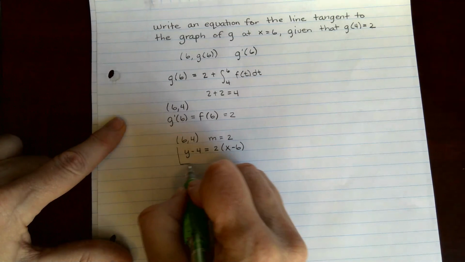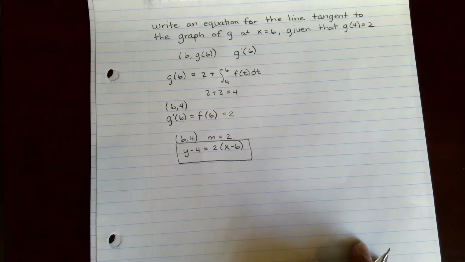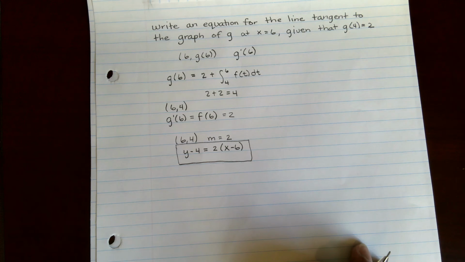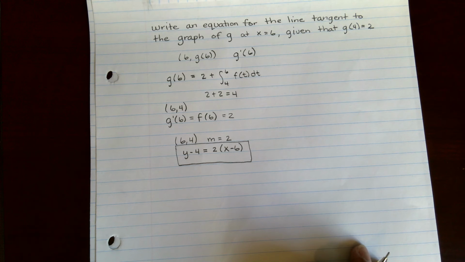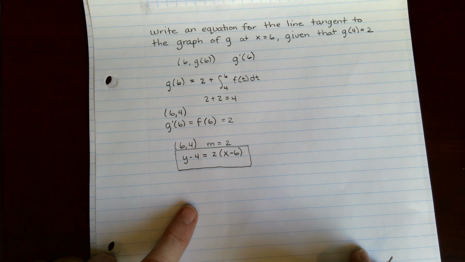I want you to make sure for our final that you can find the equation of the tangent line using all sorts of information. I'm going to attach an AP problem to this that I want you guys to try. It's pretty hard.